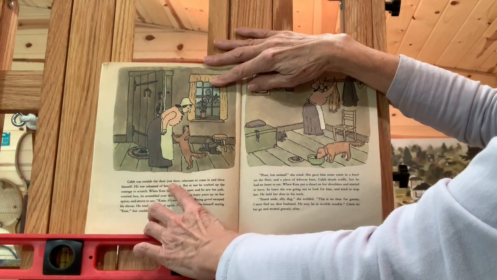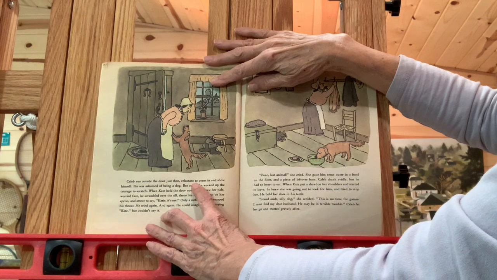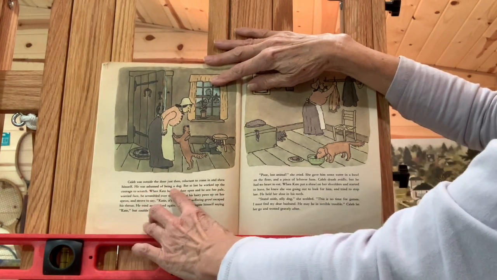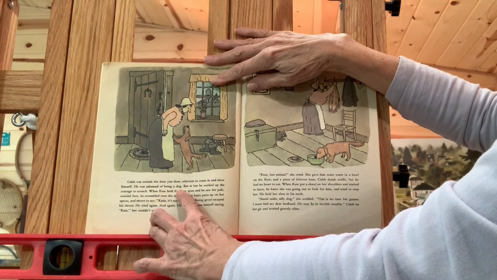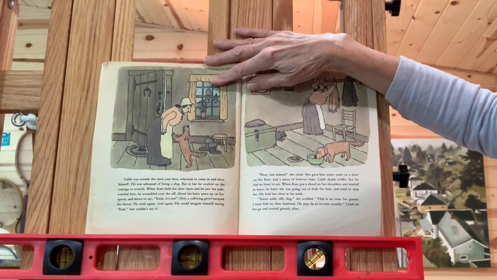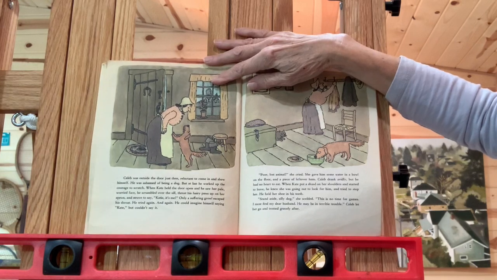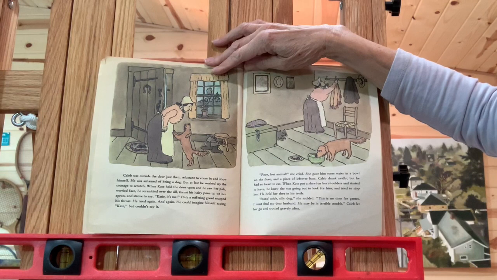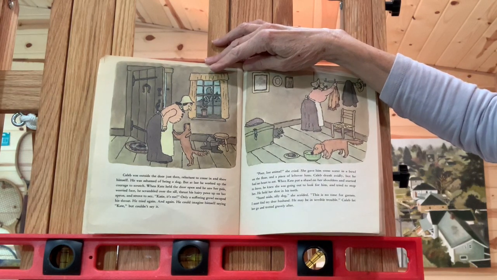Caleb was outside the door just then, reluctant to come in and show himself. He was ashamed of being a dog. So I'm thinking that reluctant means kind of shy and afraid to come in the house. So those are just examples of the great vocabulary that William Steig uses in his books.